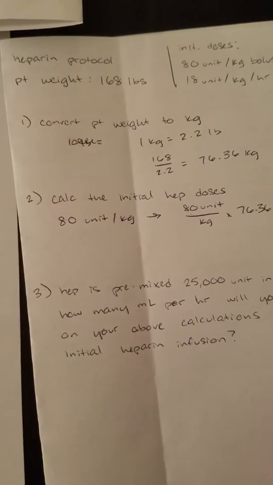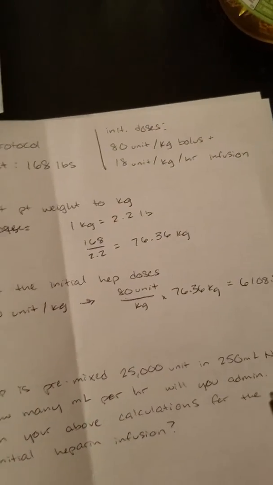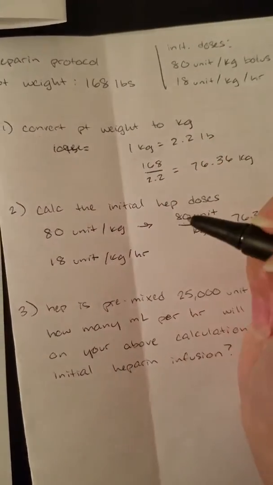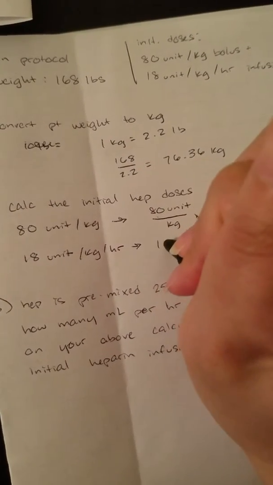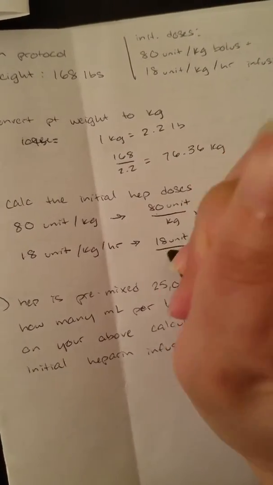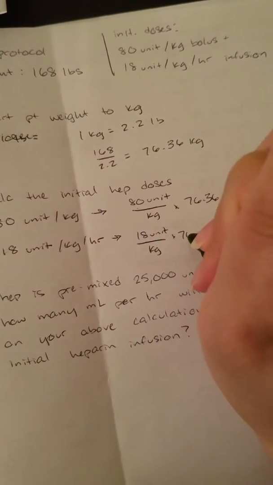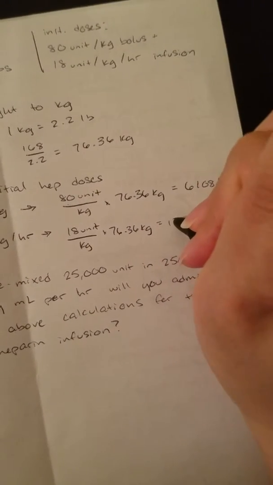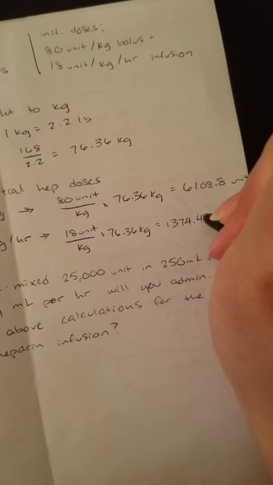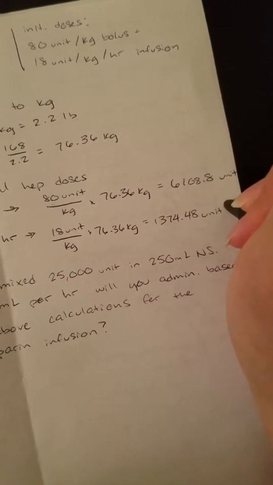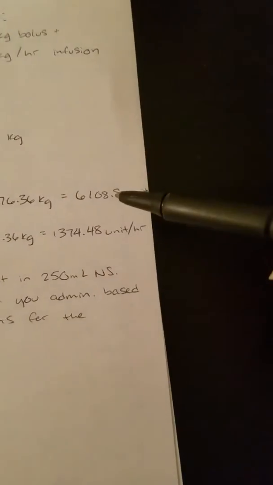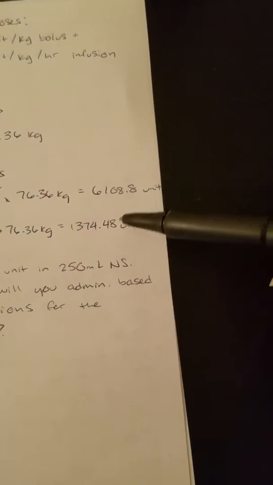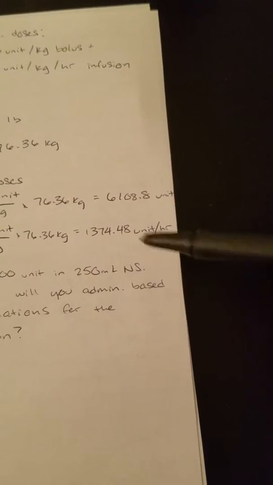Okay, then we do the infusion rate, which is 18 units per kilogram per hour. So 18 units per kilogram, and that would be units per hour. So that's your heparin bolus, and then that's your initial heparin infusion rate.